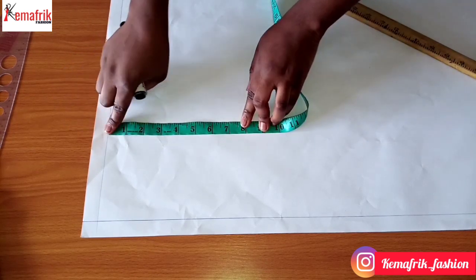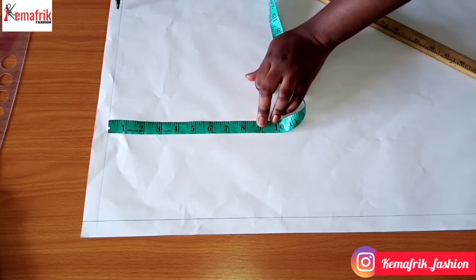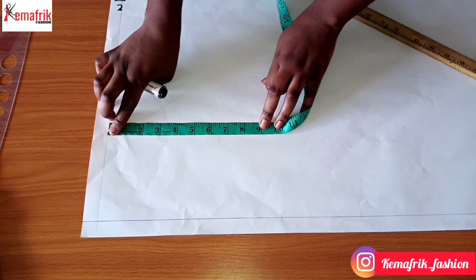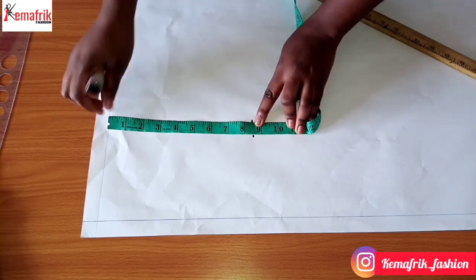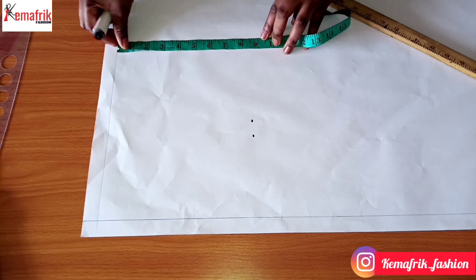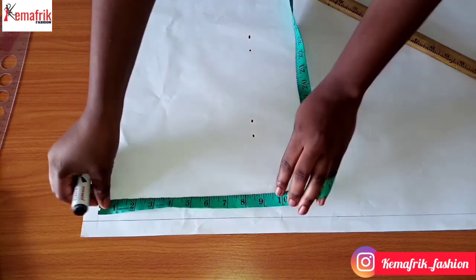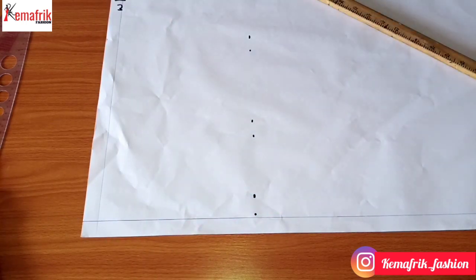From the top, that's the waist. This actually should represent our waist line. So from the waist, like I said, to the hip, I marked 8.5. That's for me. You need to take your own measurements and mark exactly what you have as your waist to hip. 8.5.